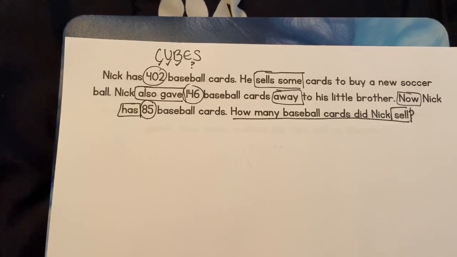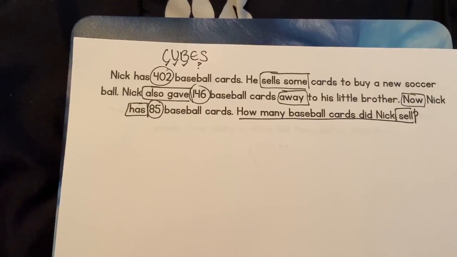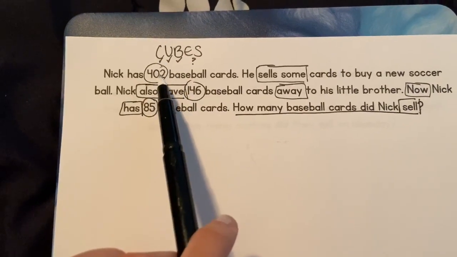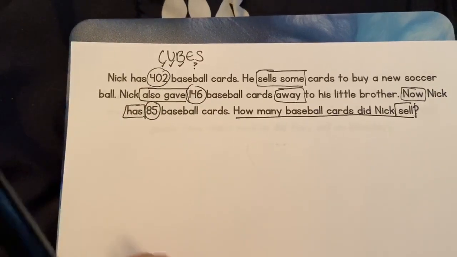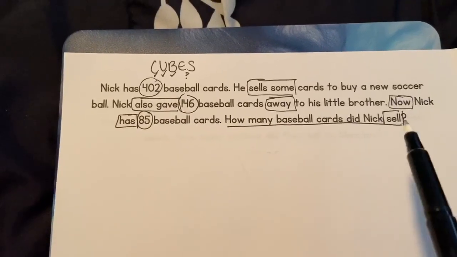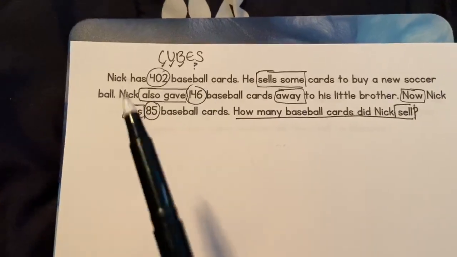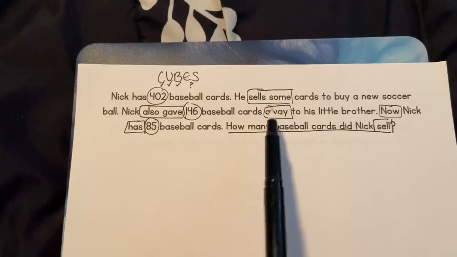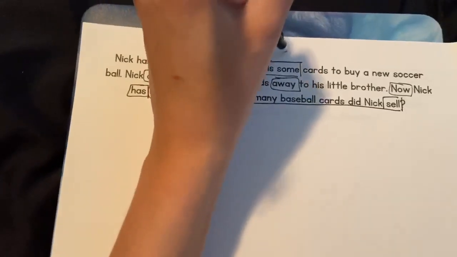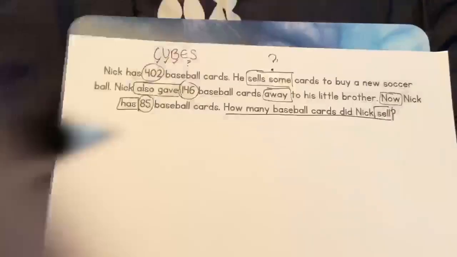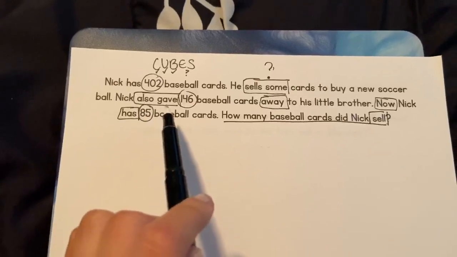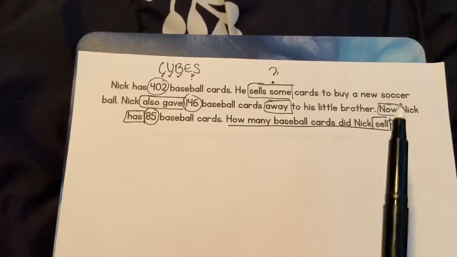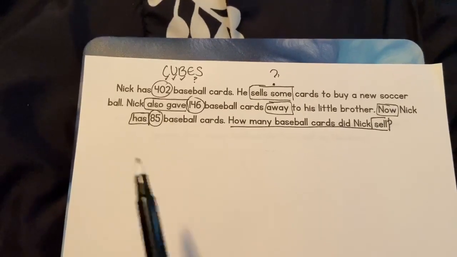So what we're going to do is we need to figure out this missing number here. So I put my cubes in. I did my circling of the three numbers that I have here. I underlined the question, how many baseball cards did Nick sell? And then I boxed in some important words. So I know that he sells some, but I don't know how many. And that is what we're trying to figure out. That is the answer that we need. And then I know that he gave away this amount. So he also gave away that amount. And now he has that many, okay?